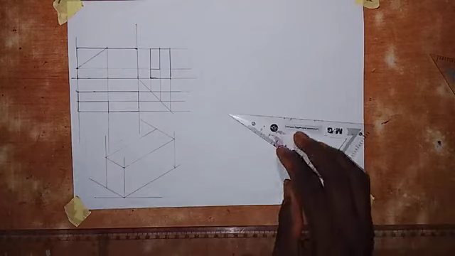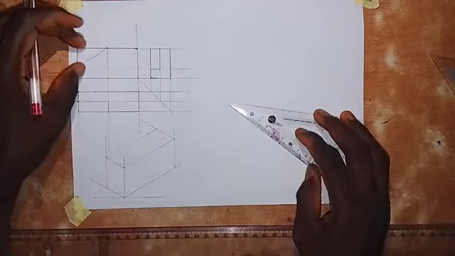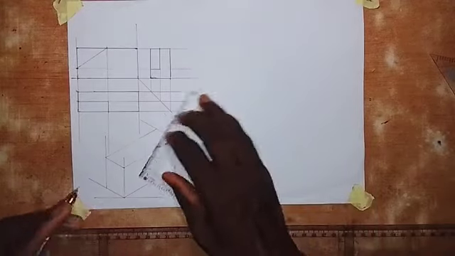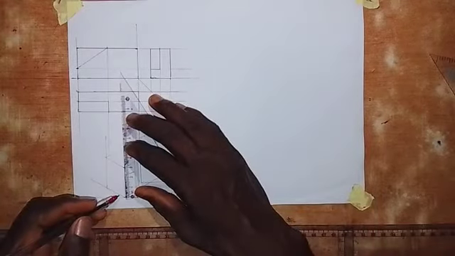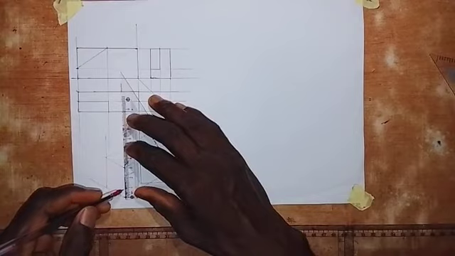All right, so the next thing that we are going to do is to put the feature that we have here. We need to take a measurement of 10 millimeters. So from this point here we have 10 millimeters up.